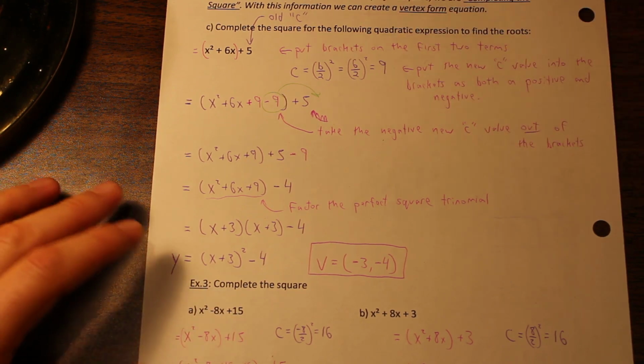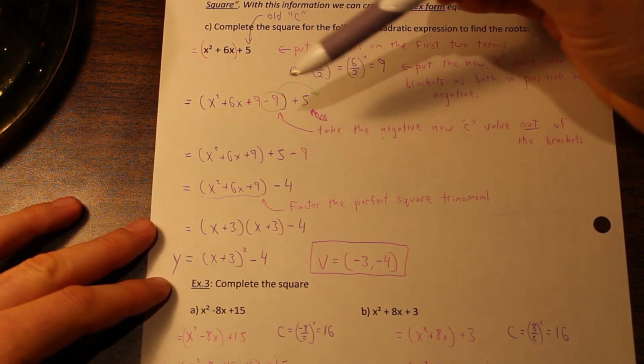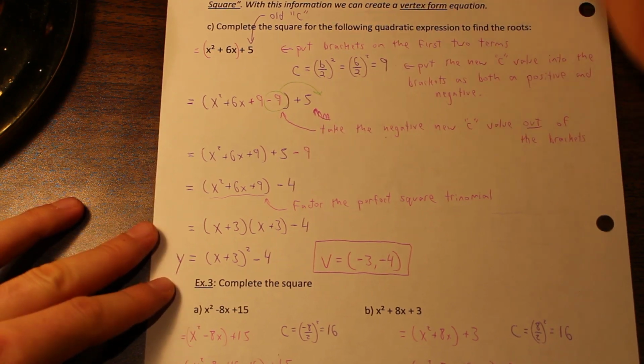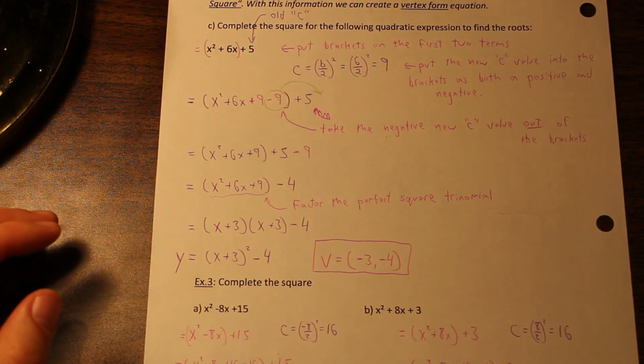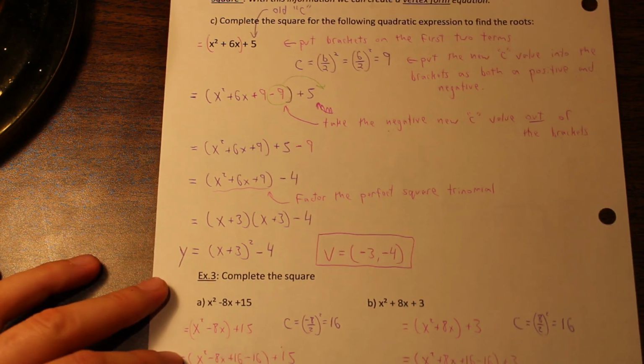Okay, back to our explanation. There it is. 5 minus 9 is negative 4. We're going to factor that perfect trinomial that we've worked so hard to create.